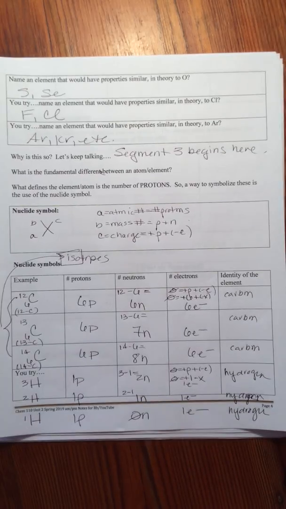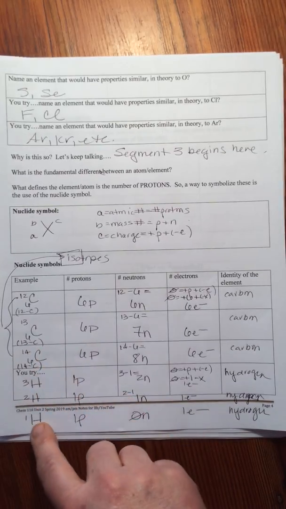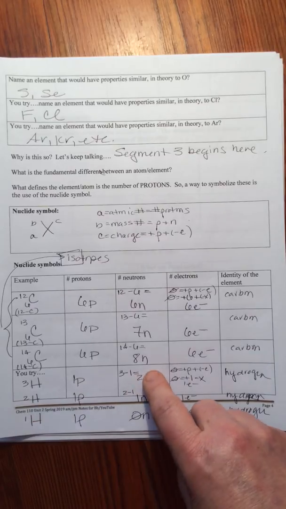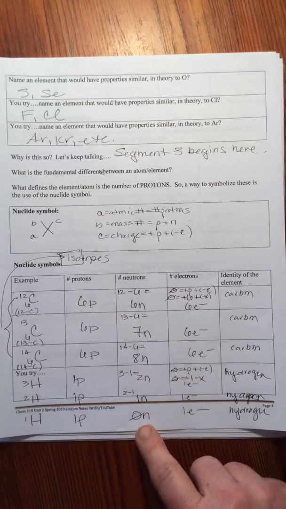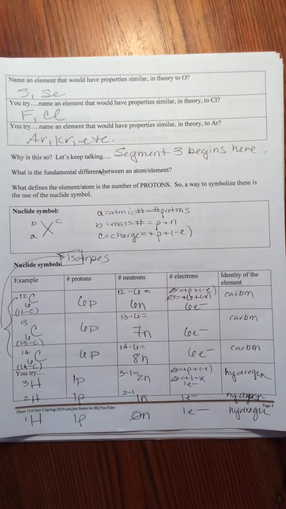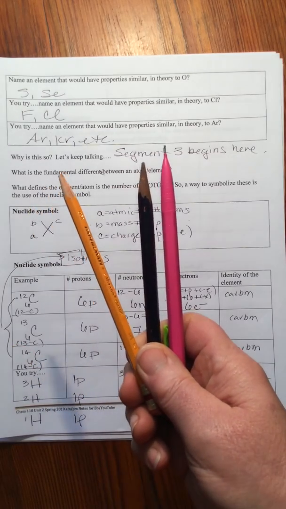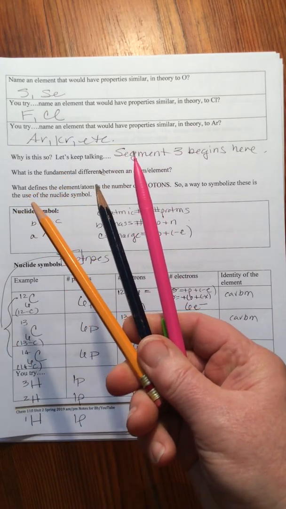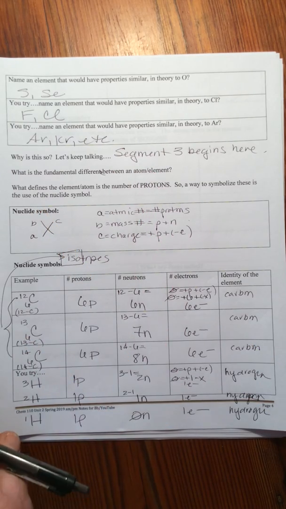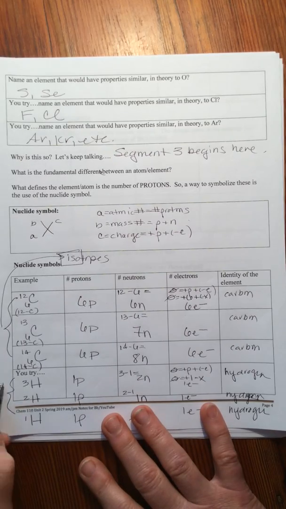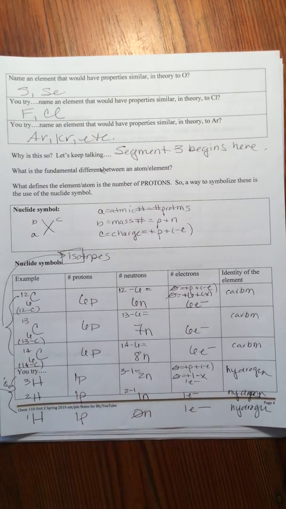So again, the only difference between these 3 atoms of hydrogen is that one has 2 neutrons, one has 1 neutron, and one has 0 neutrons. Again, it's not unlike my analogy, which are my pencils. Pencils are pencils because of the way we define them, and yet they are slightly different. Okay? So these 3 are isotopes of each other.